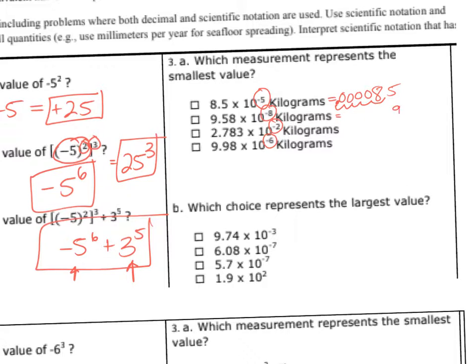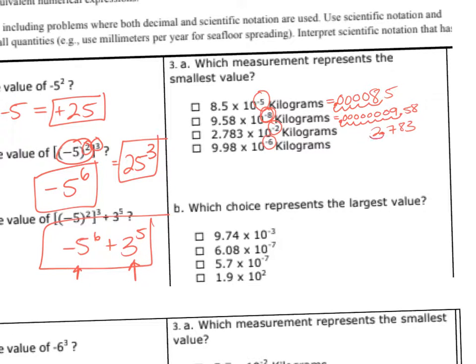We have 9.58, and it's raised to the -8. So I'm going to move this 8 units to the negative direction. 1, 2, 3, 4, 5, 6, 7, 8. Some of you guys noticed the pattern. If it's -8, that just means it has 7 zeros in front of the number. Okay, now let's do 2.783, and you're moving it twice to the left. 1, 2. And then the last one is 9.98, and we're moving it 6 units to the negative direction. 1, 2, 3, 4, 5, 6.